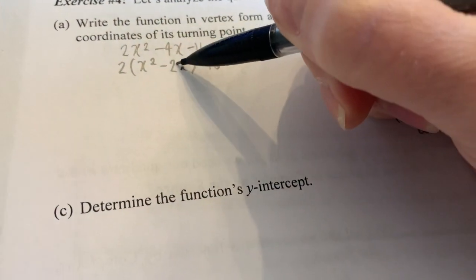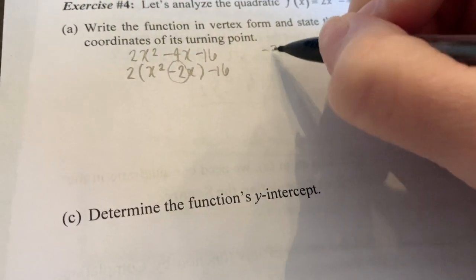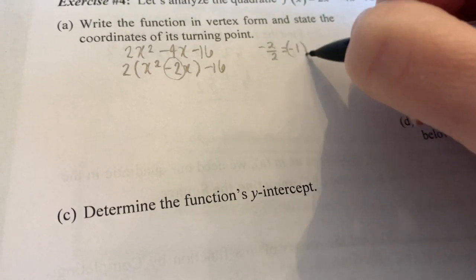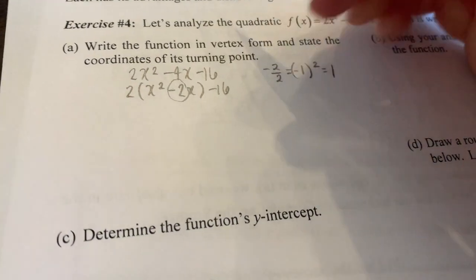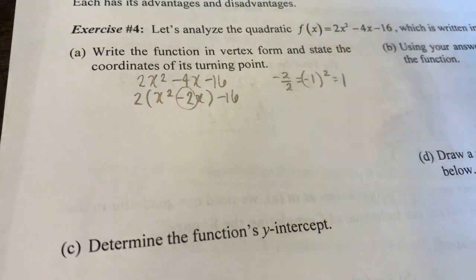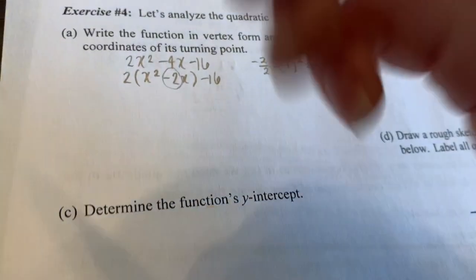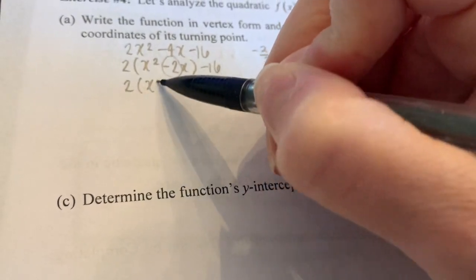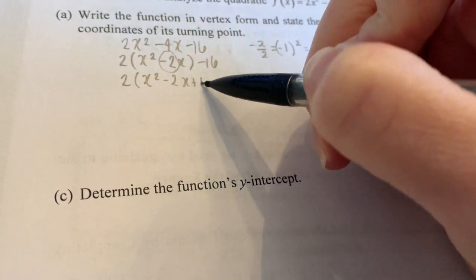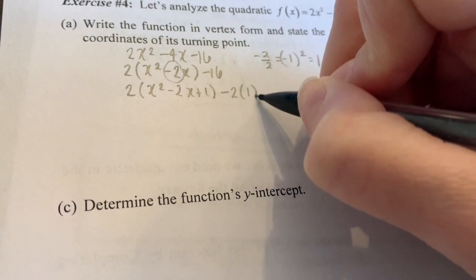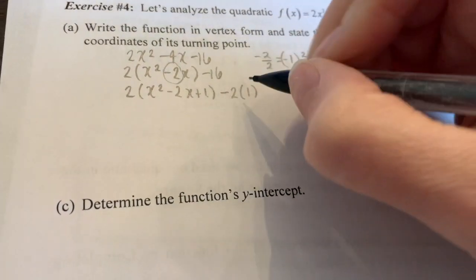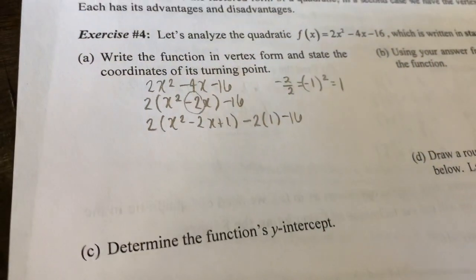We take negative 2, dividing it by 2, that's negative 1, squaring that, positive 1. Okay, so we're going to add and subtract the 1, but remember, when you add it in here, what you're really doing is multiplying it by 2, so when you subtract it, you have to account for the 2, so 2 times 1, minus 16.